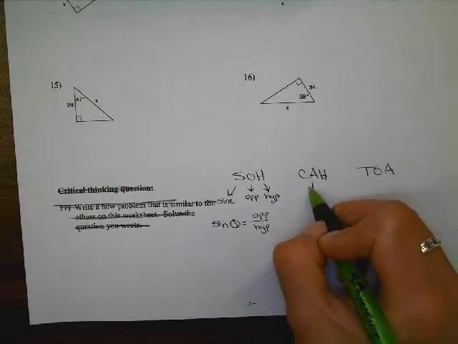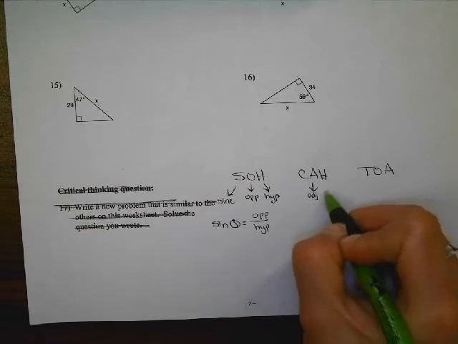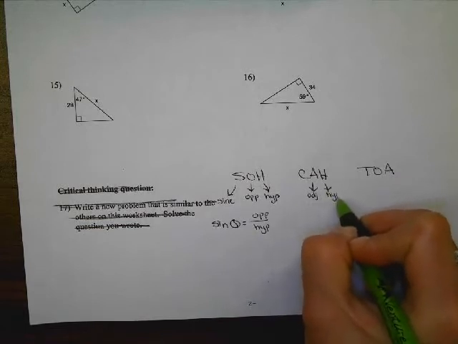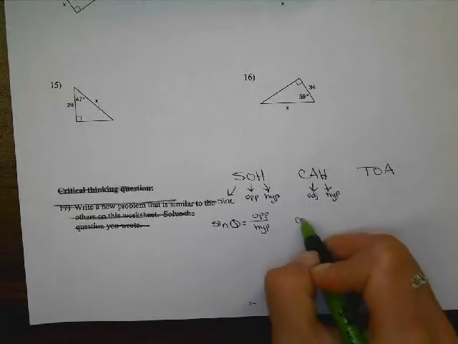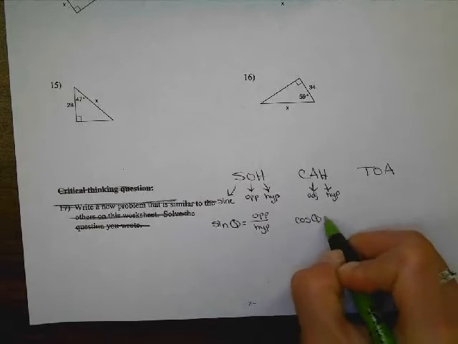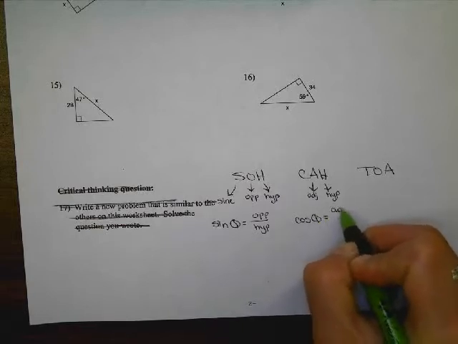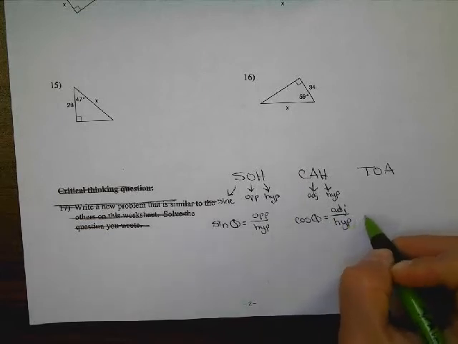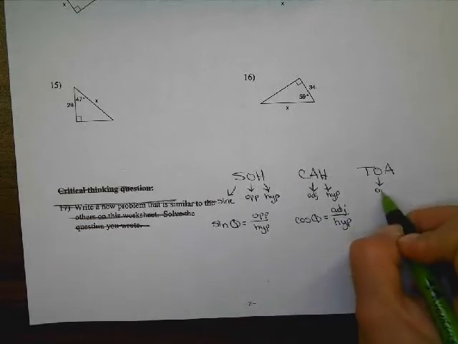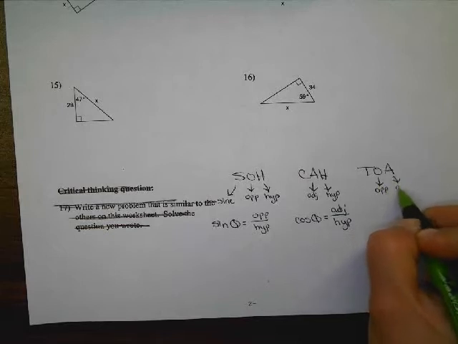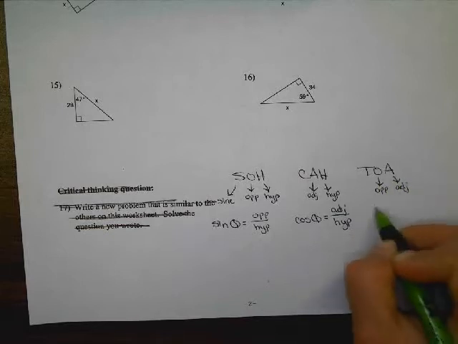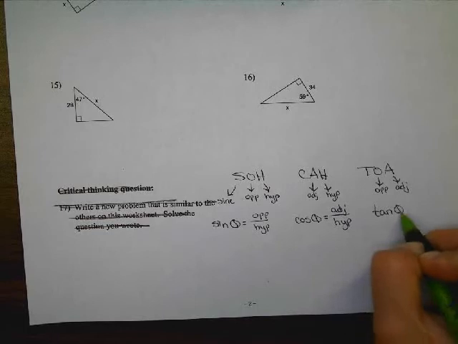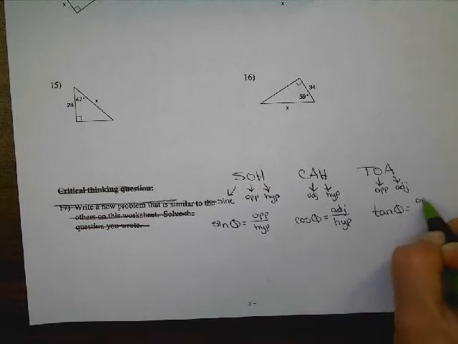C was for cosine, A was for adjacent, and H was for hypotenuse. So that meant that the cosine of the angle, theta, or whatever it is, is adjacent over hypotenuse. And our last one, TOA: O was for opposite, A was for adjacent, so that meant that the tangent of theta, our angle, was equal to the opposite side over the adjacent side.